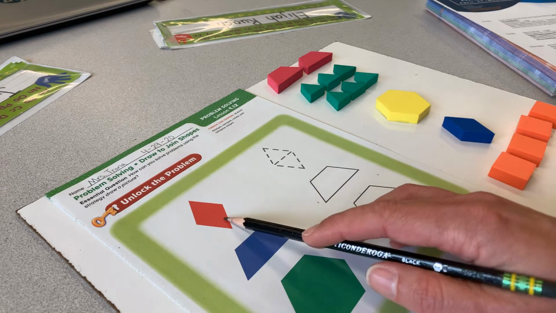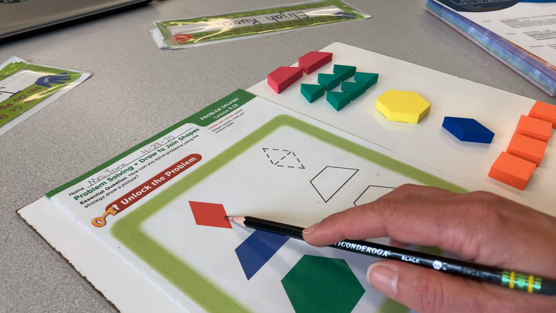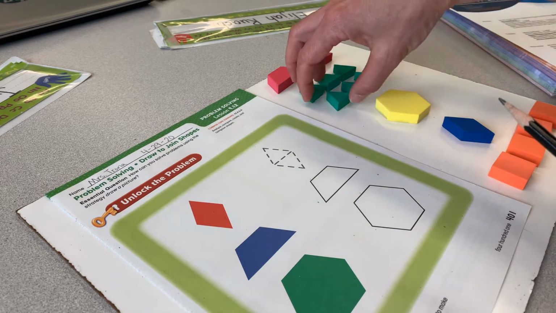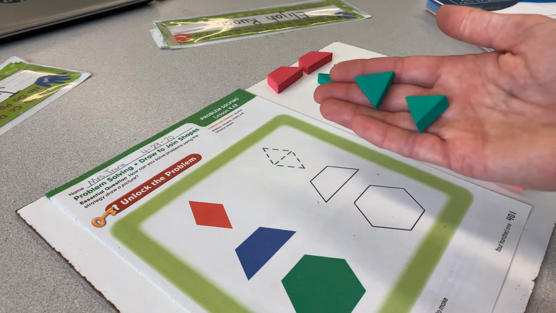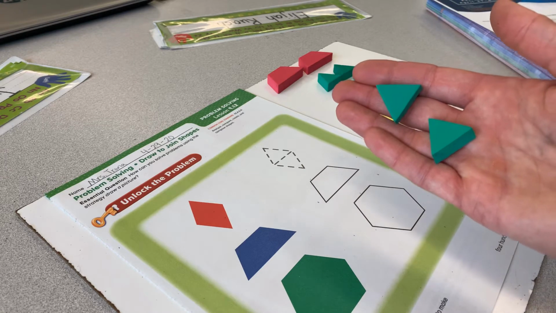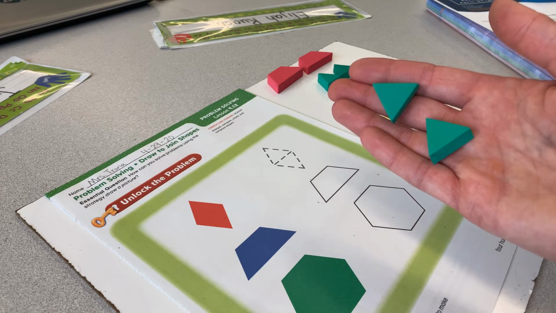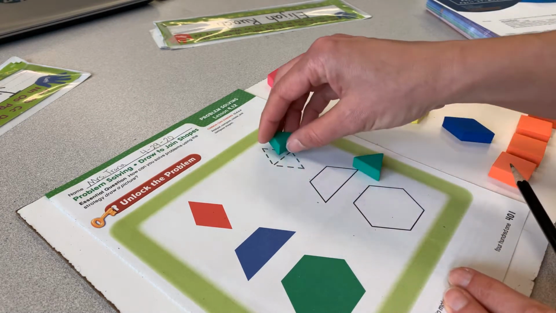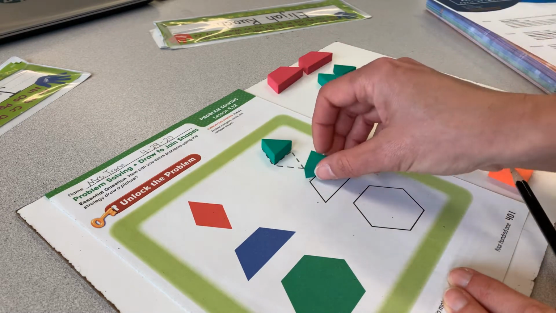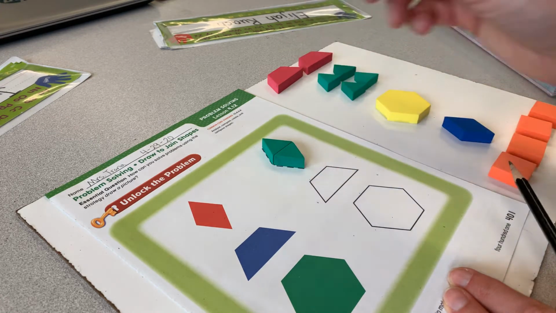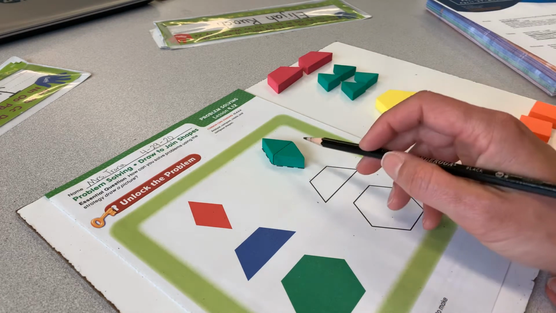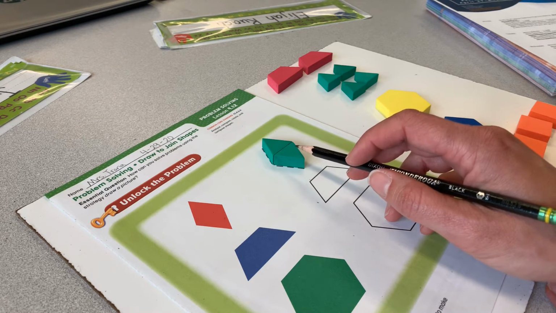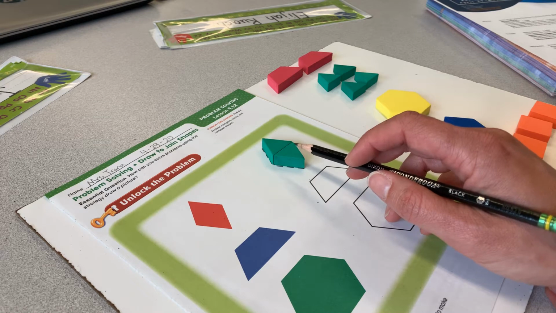Let's look at this red diamond, also called a rhombus. How can you join two triangles? So pull out two green triangles. How can you join two triangles to make the shape? Well, they've given it to us, haven't they? Go ahead and lay those green shapes right over there. Do you see how if you join two triangles together, it makes a diamond or a rhombus? Say diamond. Good. Say rhombus.